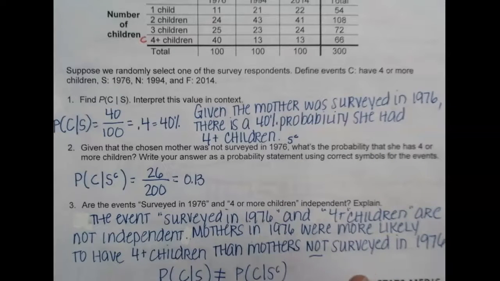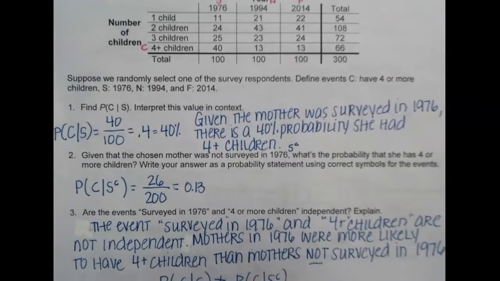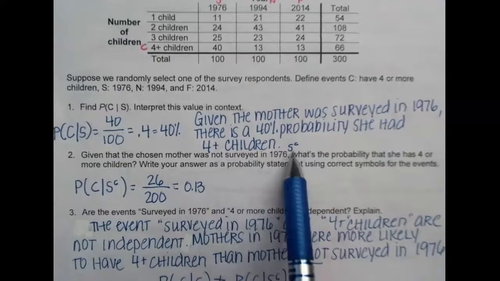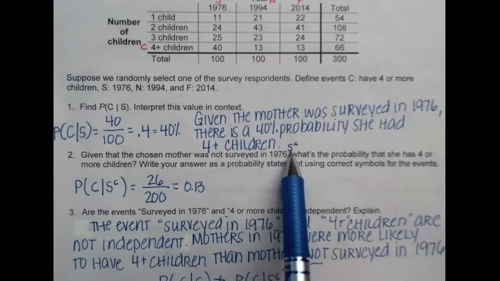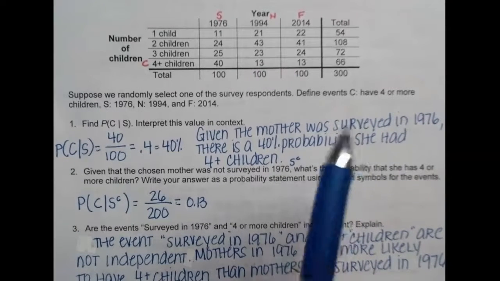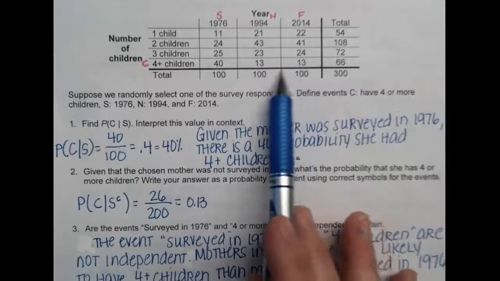Okay, then we have, given that the mother chosen was not surveyed in 1976, what is the probability that she has 4 or more children? Write your answer as a probability statement using correct symbols for the events. So, not surveyed in 1976 would be the complement of surveyed in 1976, okay? And so what we're really talking about up here is these two.